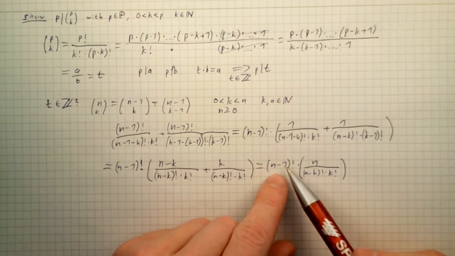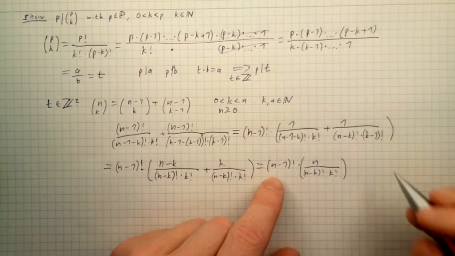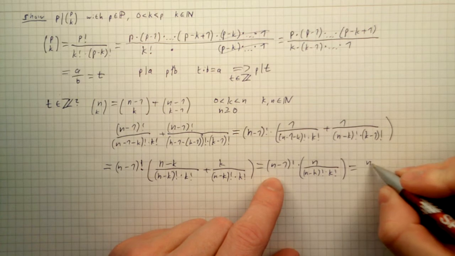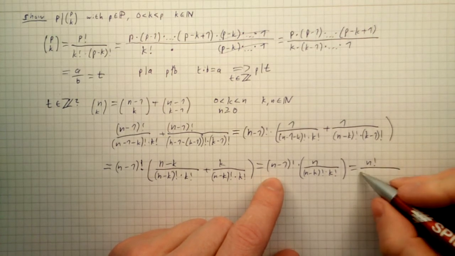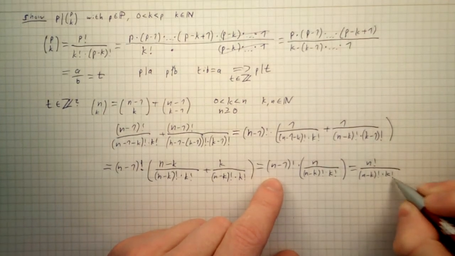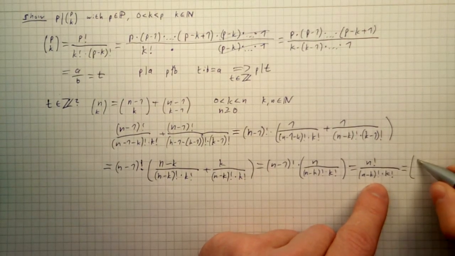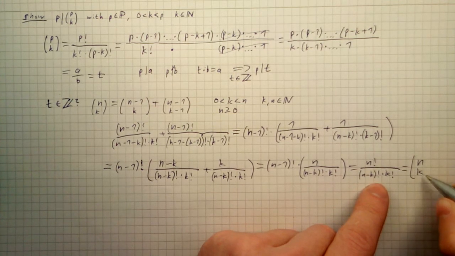Now we multiply n minus 1 factorial times n, which is n factorial, divided by n minus k factorial times k factorial, which is by definition the binomial coefficient of n choose k.